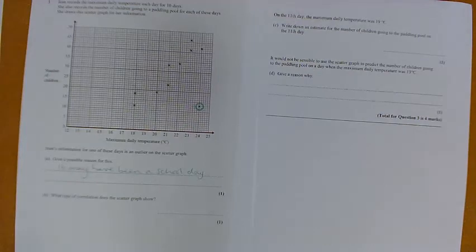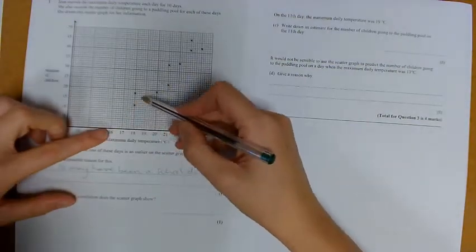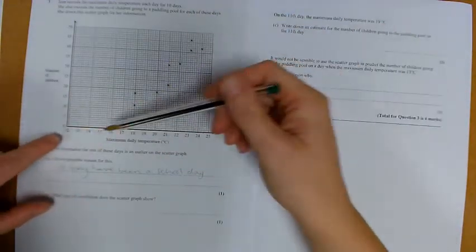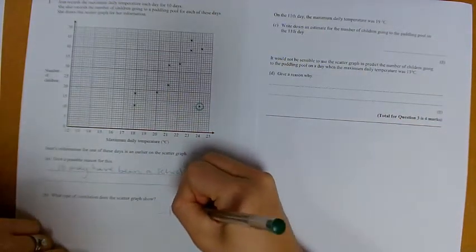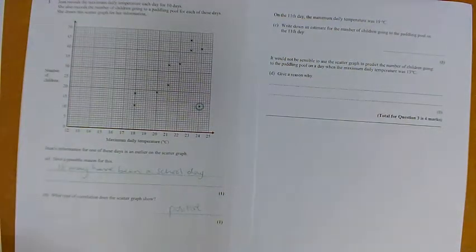What type of correlation does this show? Correlation is either positive or negative. Here we can see that the values are going up. There's a positive correlation. The hotter it is, the more children at the paddling pool. That's a positive correlation. If it was coming down, then it would be a negative correlation.